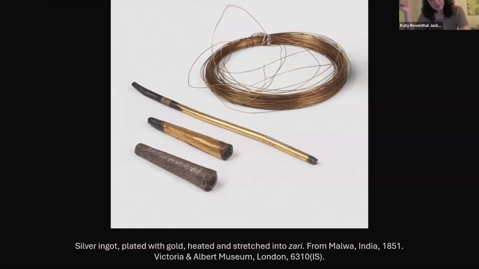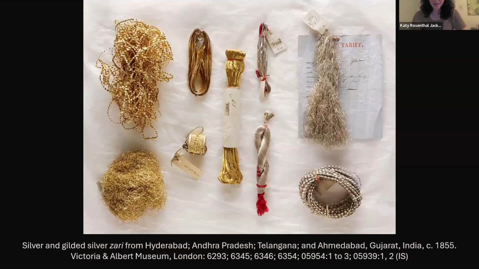And then this plated ingot gets heated and stretched through successively smaller and smaller holes in metal templates and reheated and stretched over and over until finally you have this thin wire, which is zari. And that wire can continue to be processed into a huge variety of forms.